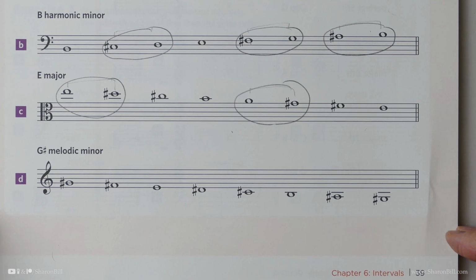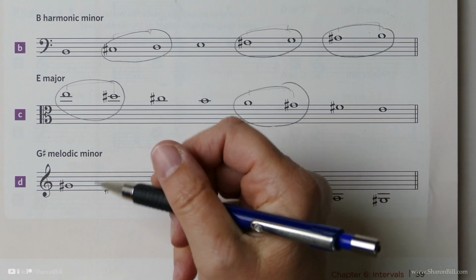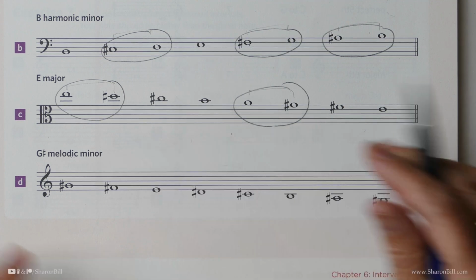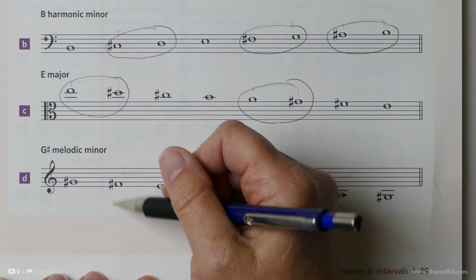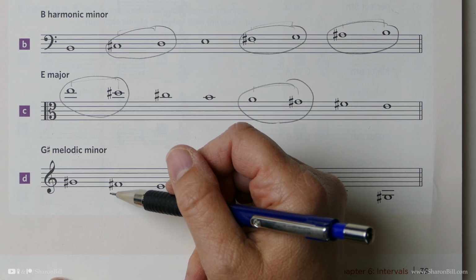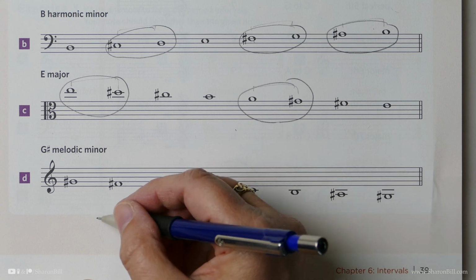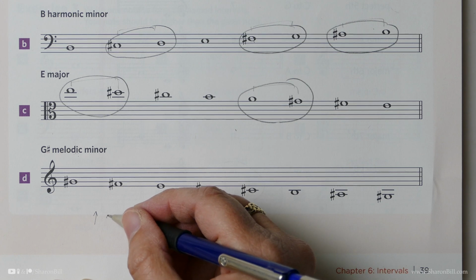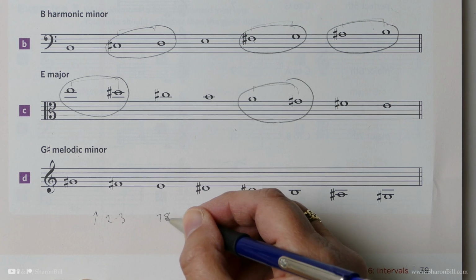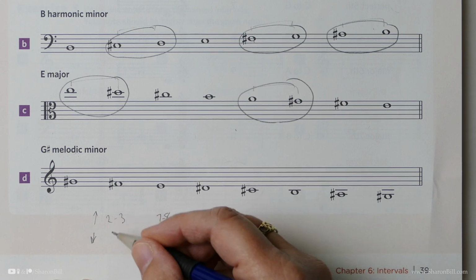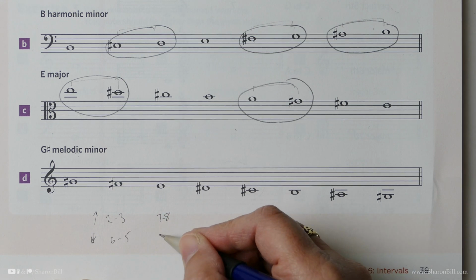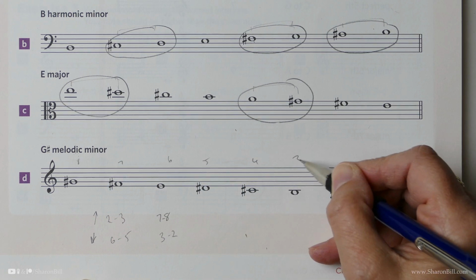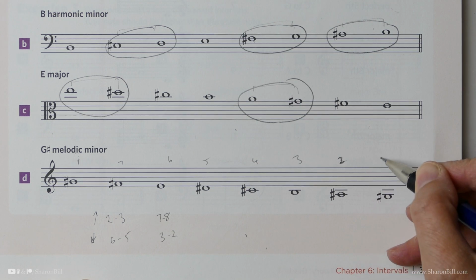So let's look at the last part of exercise 1. So we're looking at G sharp minor in the melodic minor form. Now I do find this perhaps a little trickier because the ascending and descending form have different arrangements of tones and semitones. However, if you remember that ascending in the melodic minor scale, it's 2 to 3 and 7 to 8 are the semitones, and then descending, it's 6 to 5, 3 to 2. So 8, 7, 6, 5, 4, 3, 2, 1.